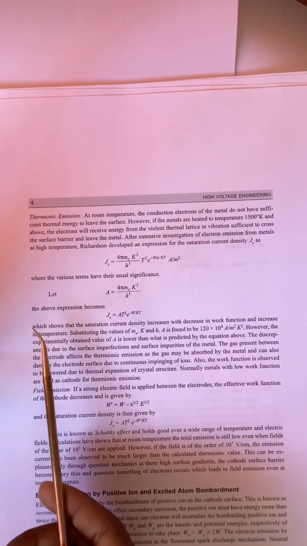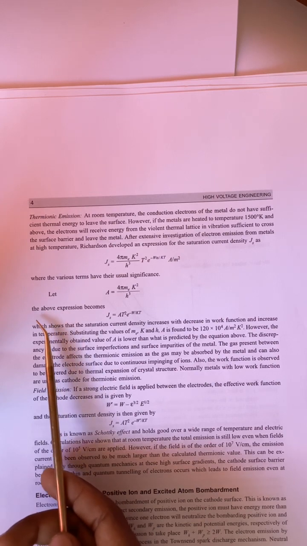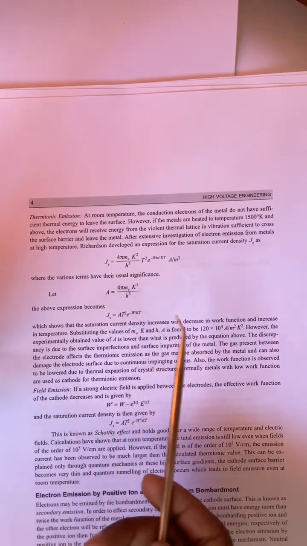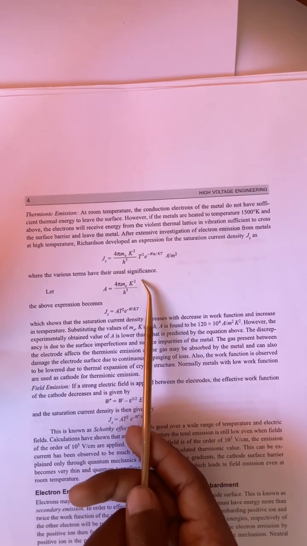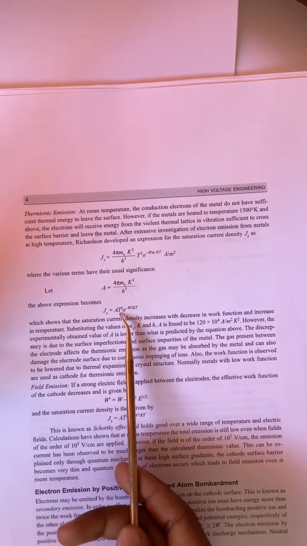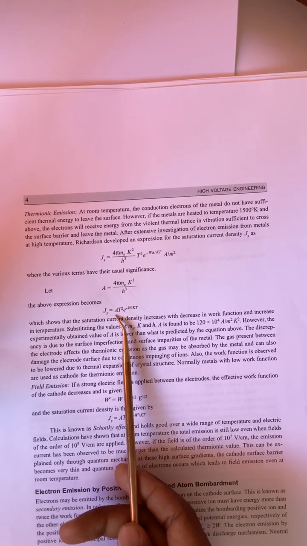Yeah, but anyways, it doesn't matter. We'll deal with the mathematics at a later stage, not now. The above expression becomes whatever this is. So A is just a way of capturing whatever that is, and then you can substitute it in here, and then boom, now you have A.